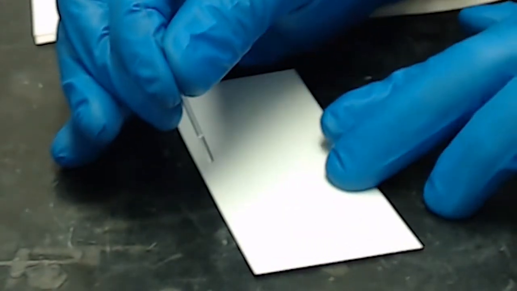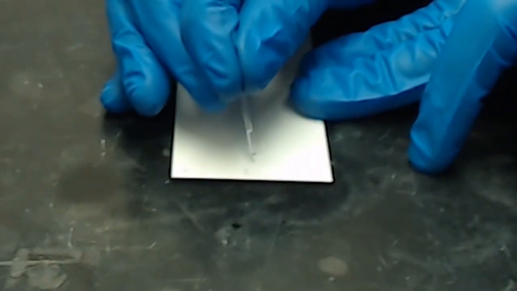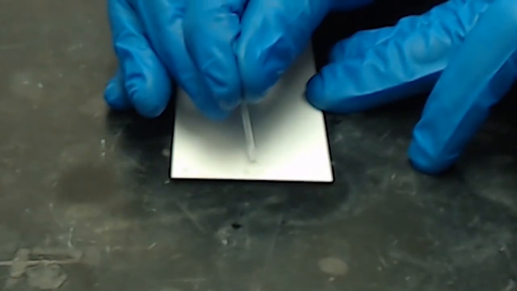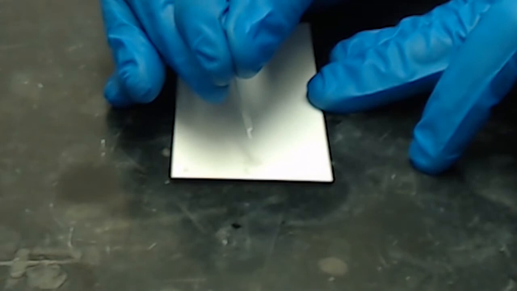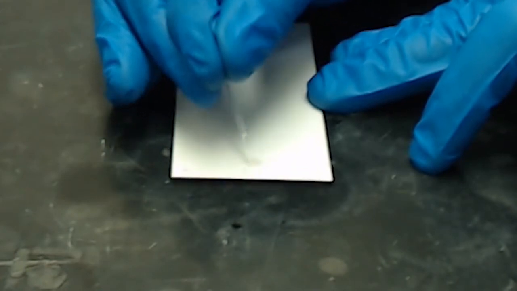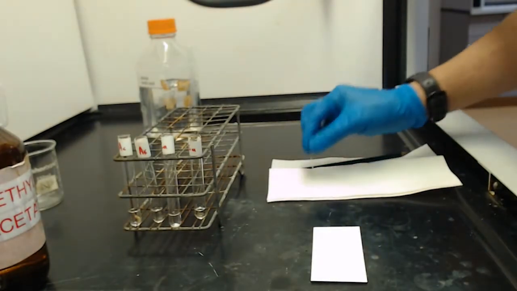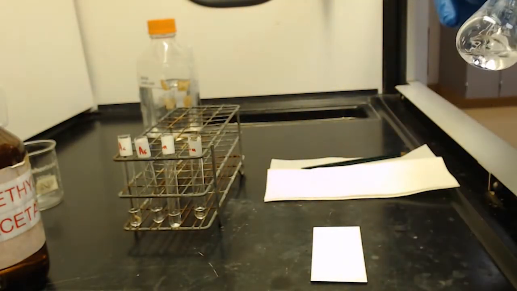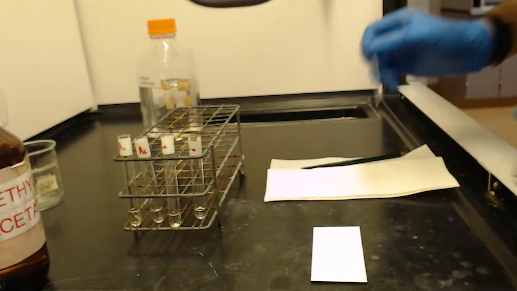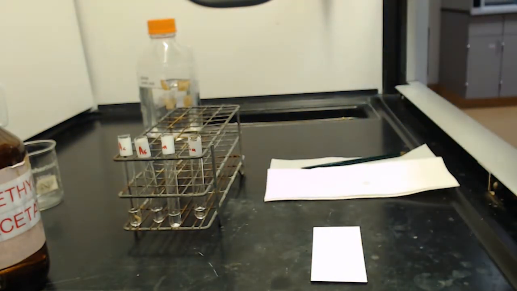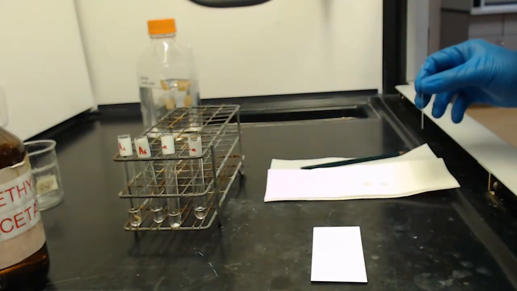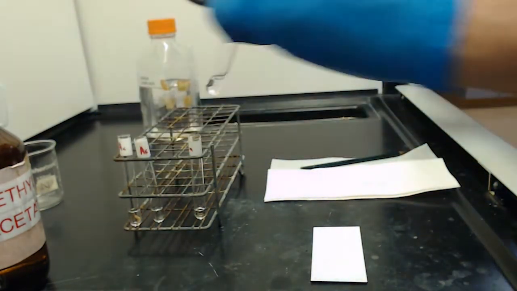Hope you guys can see an okay view. Let me make sure that we're well within view. Touch. All right. Move that one. We got one more spot for this plate. Okay, the last spot here is for caffeine.